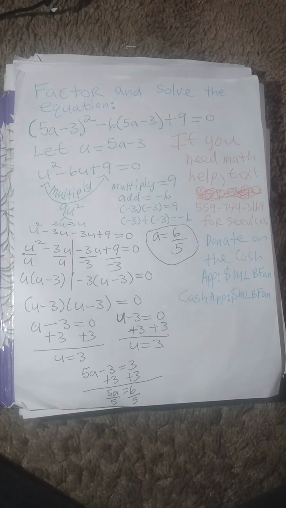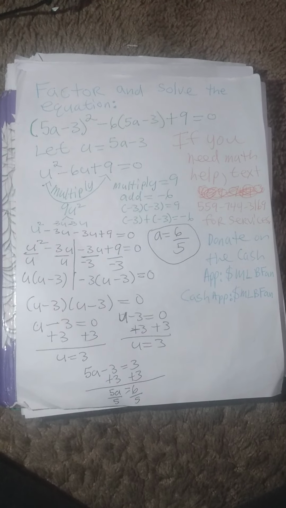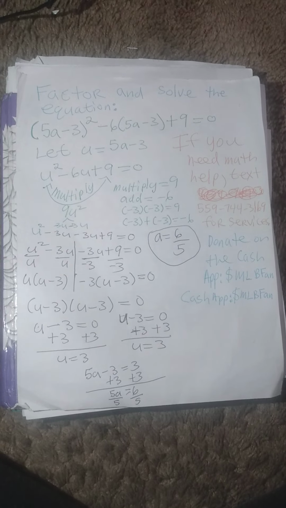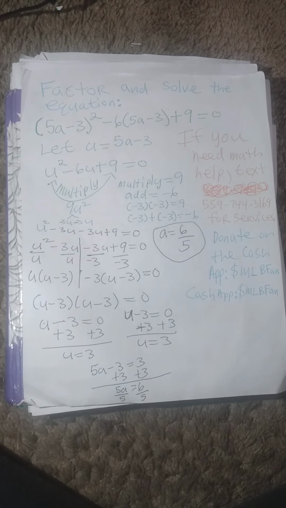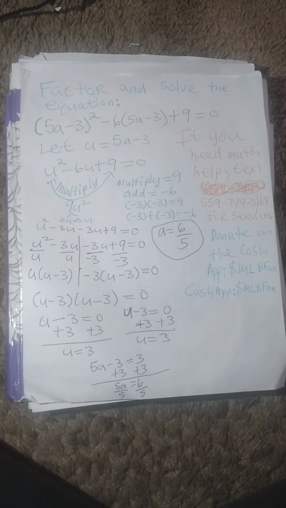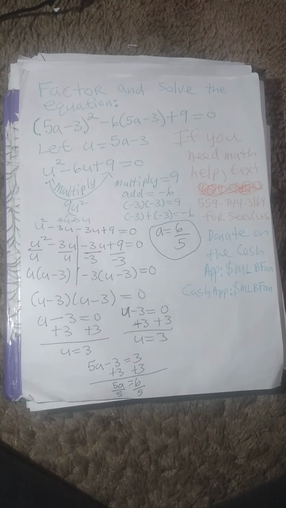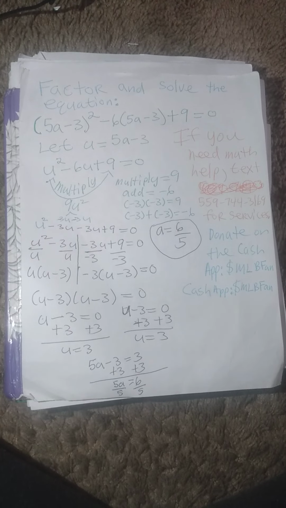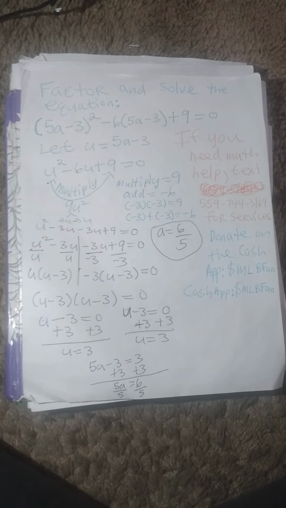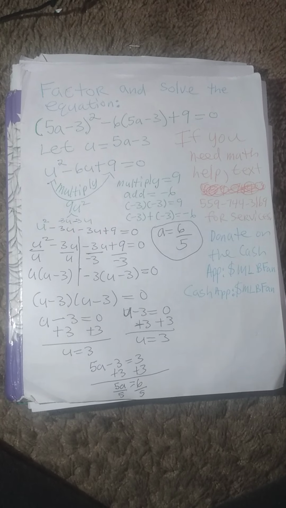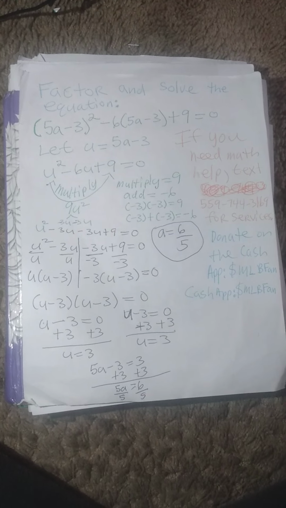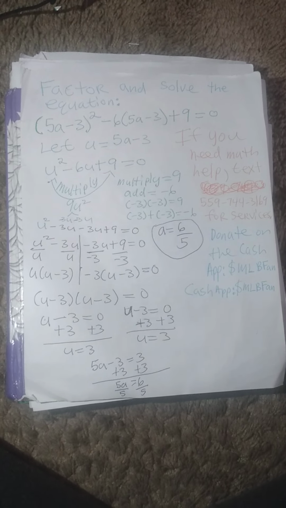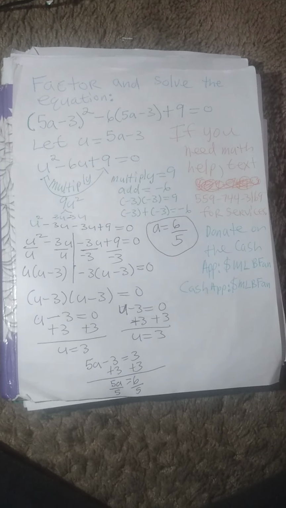So we're going to let u equal 5a minus 3, and so the function will become u squared minus 6u plus 9 is equal to 0. So now we need to multiply the first and third terms in a process known as factoring by grouping. We will now obtain 9u squared.